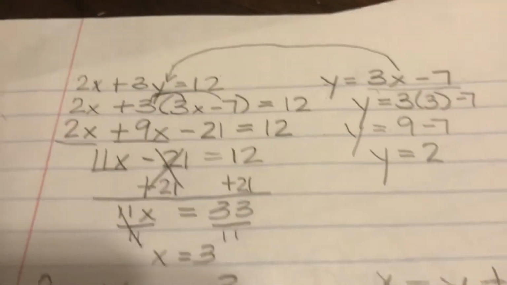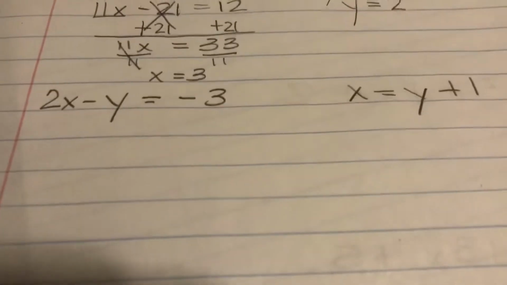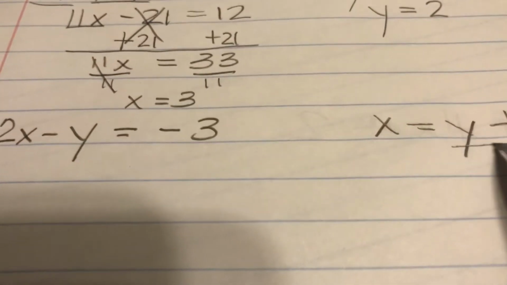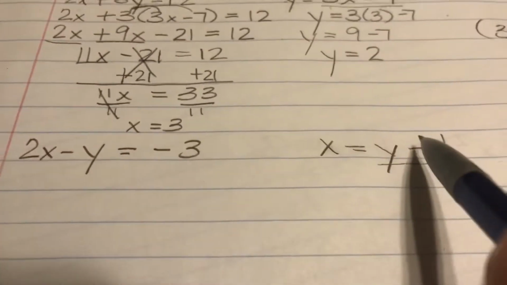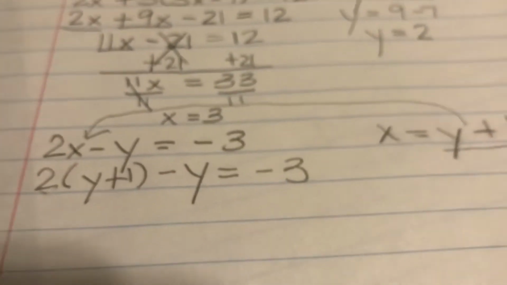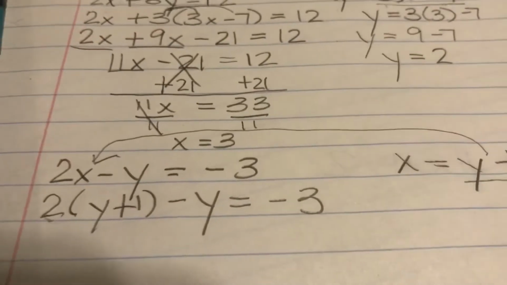Okay, so let's try another one. So down here I have 2x minus y is equal to negative 3, and I have x is equal to y plus 1. So this time I have my x isolated, and it's equal to y plus 1. So I'm going to substitute in for this x right here what it's equal to, y plus 1. So I'm going to do 2 times the quantity y plus 1, minus y is equal to negative 3. Okay? So nothing new. We've done this all before. It's just the fact that we're having to plug in that expression instead of just a number.